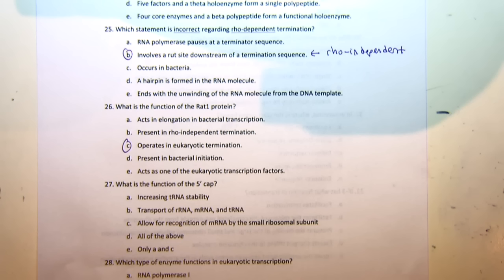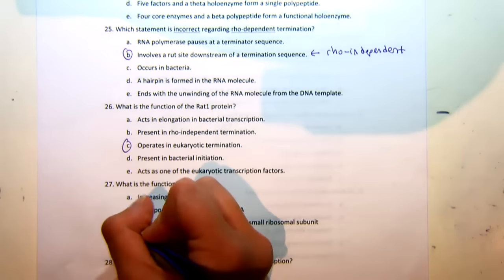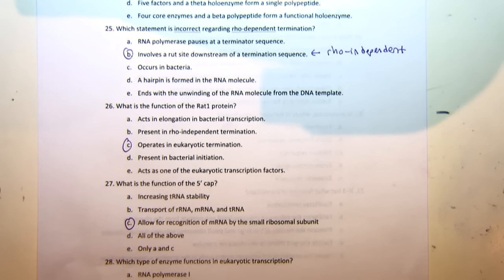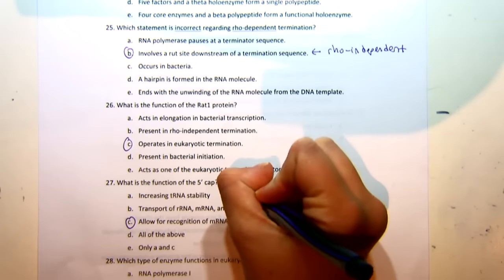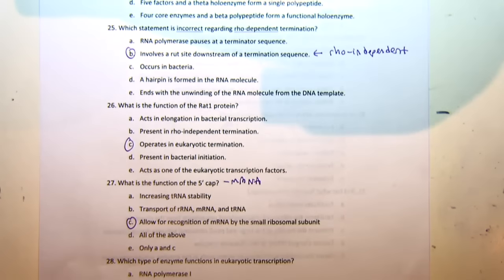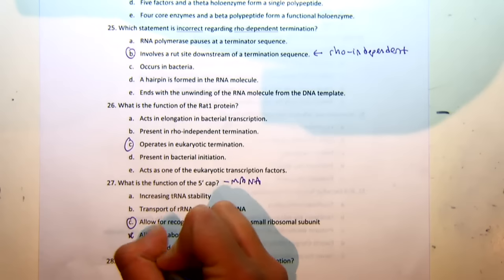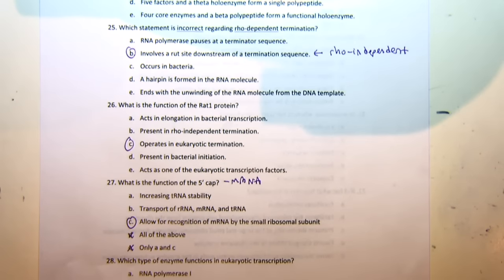27. What is the function of the 5' cap? This one is going to be C. We know this one isn't A because we know 5' caps are something we're going to find on mRNA. It's not going to transport all these other types of RNA because we know it only deals with mRNA. And so obviously it's not all of the above or A and C, but it will be C.